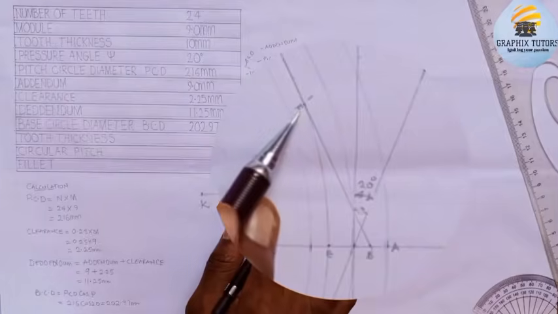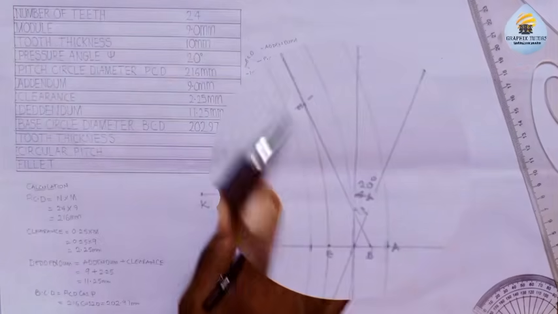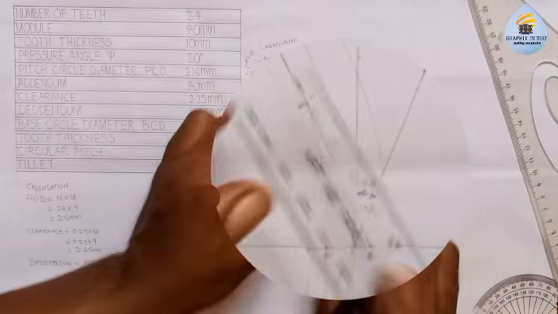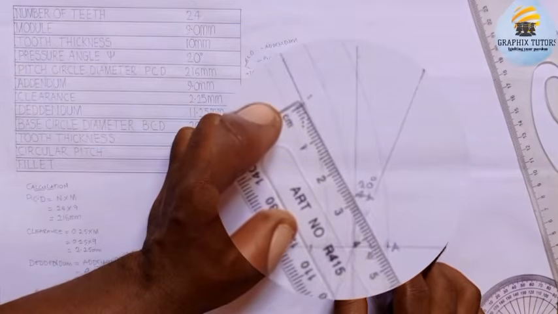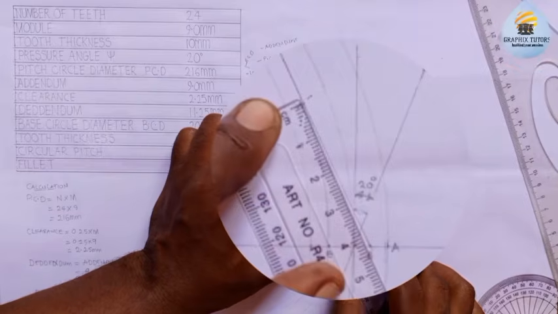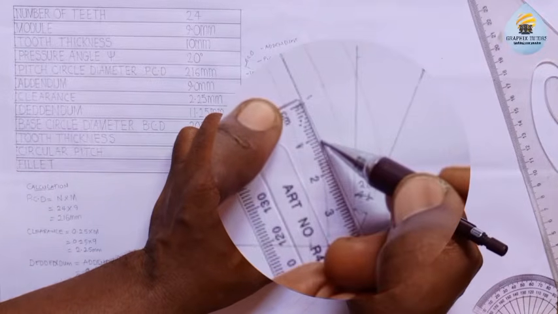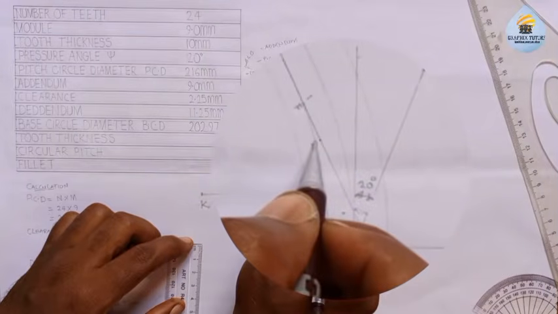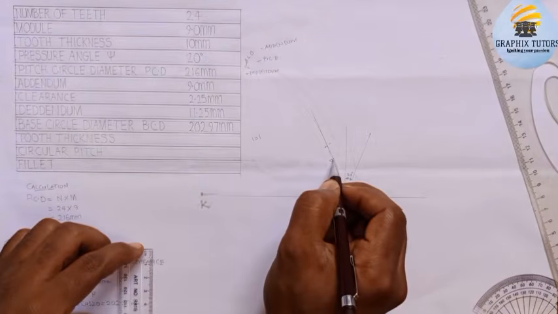You're looking for 1/4 of what? FB. And FB is 44. Divide 44 by 4, you'll be having what? 11. So I'm going to measure 11 from here, from F. So this is 10, this is 11 here. Right? That point, I'm going to call it point what? Point D. So this is the point we have here.